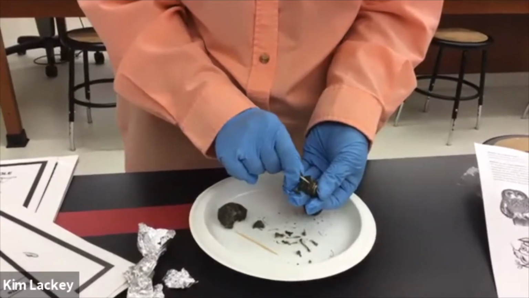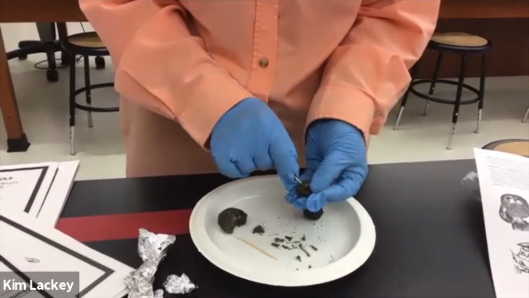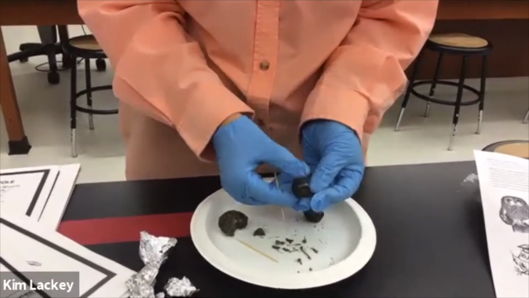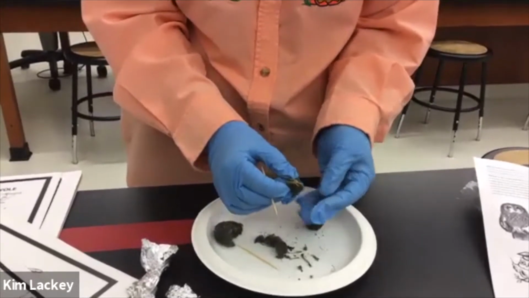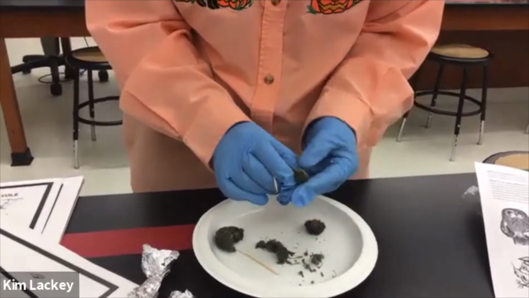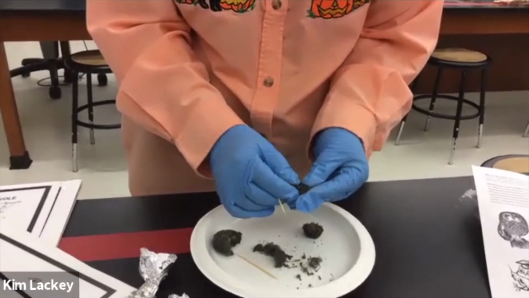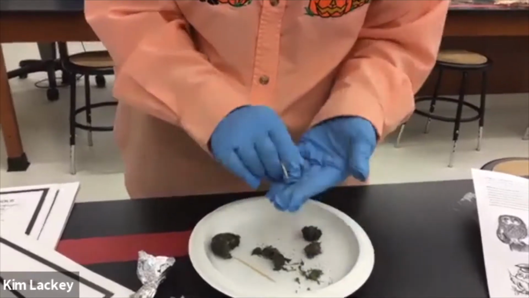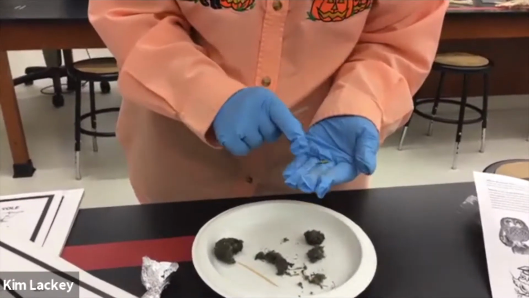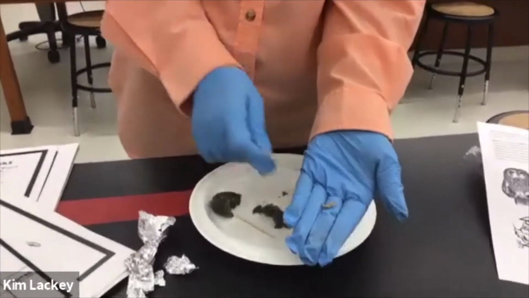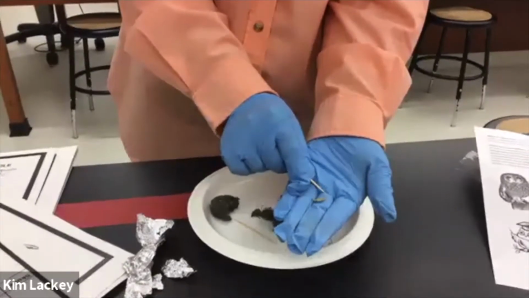All right, and so the fur tends to get packed up all in the skull. So we're going to slowly try to tease it out. Oops, and it came apart a little bit. But here, a little fur off of it. Right, so we can see there's the teeth on there. These are probably some molar teeth up here.